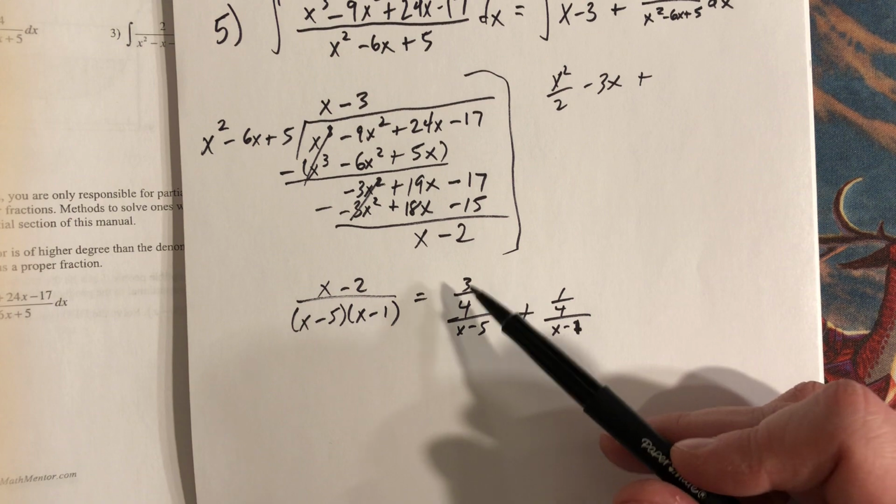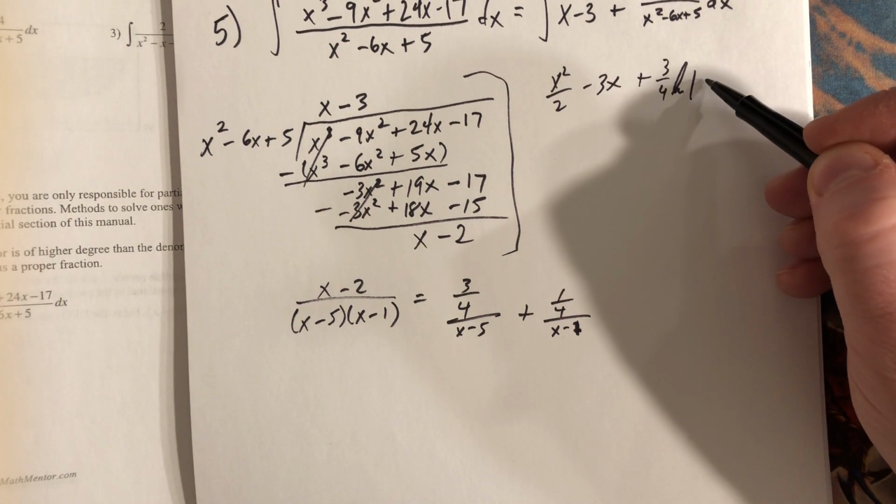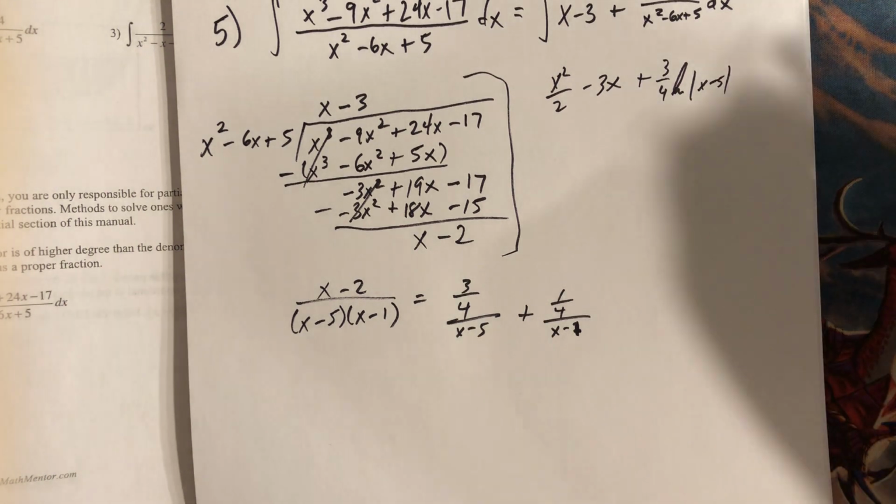So this one will be 3/4 ln. And this one will be 1/4 ln.